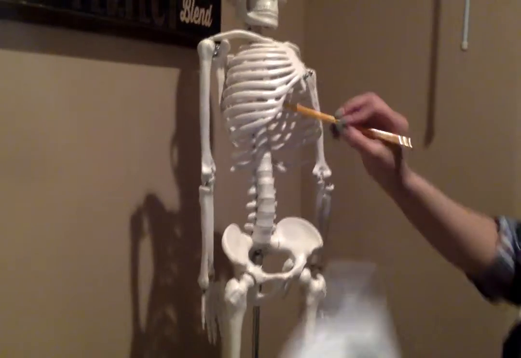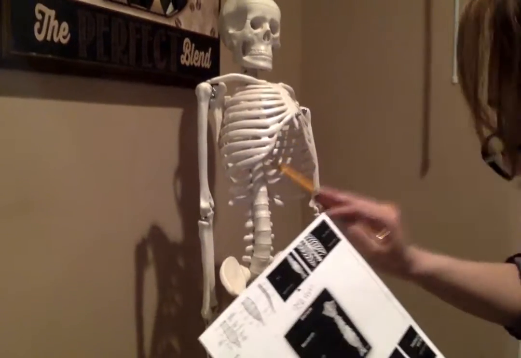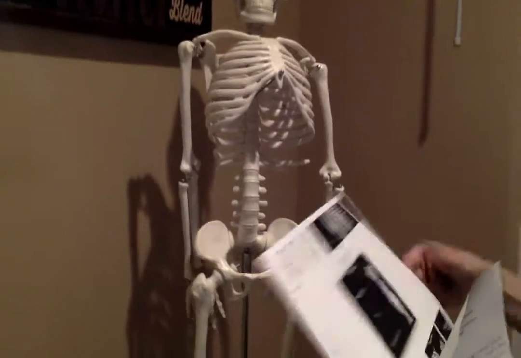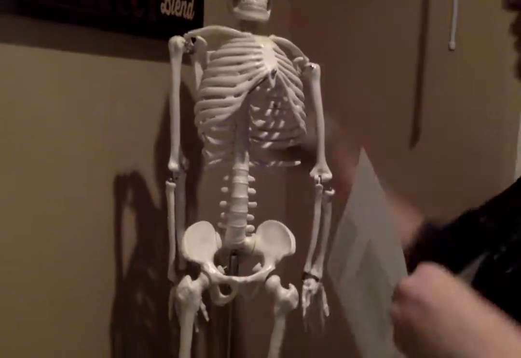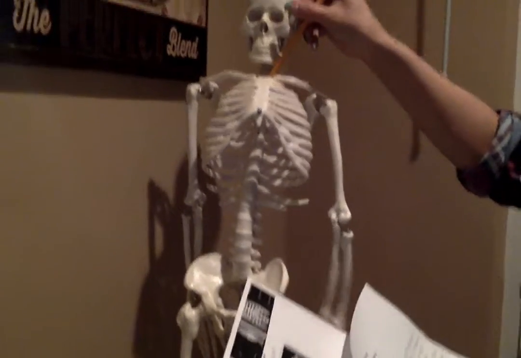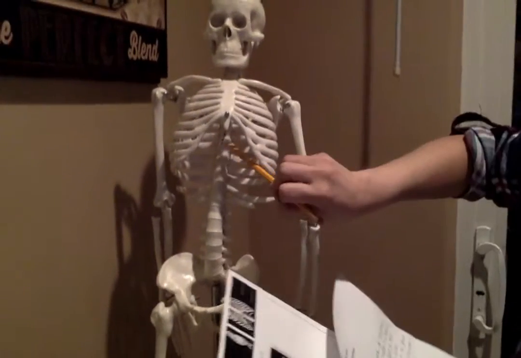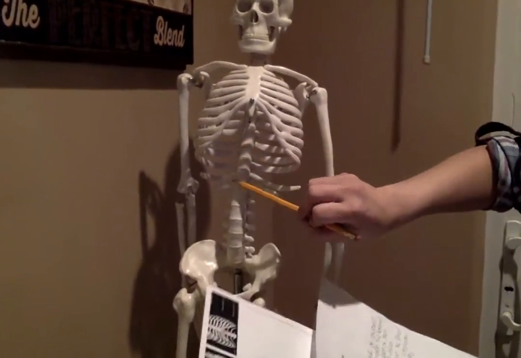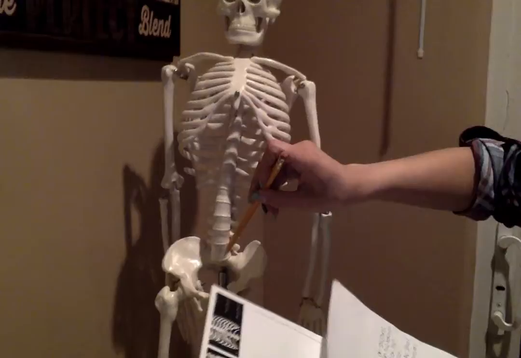The sternum should be in there, from inside the rib cage. So the manubrium will be, let me see, there's a better view. The manubrium will be up here at the top. The body will be right here. And the xiphoid process will be down here.